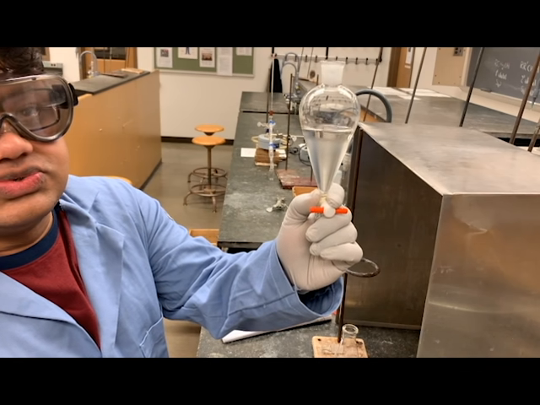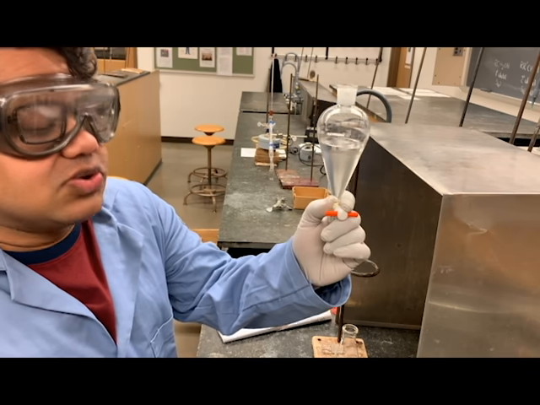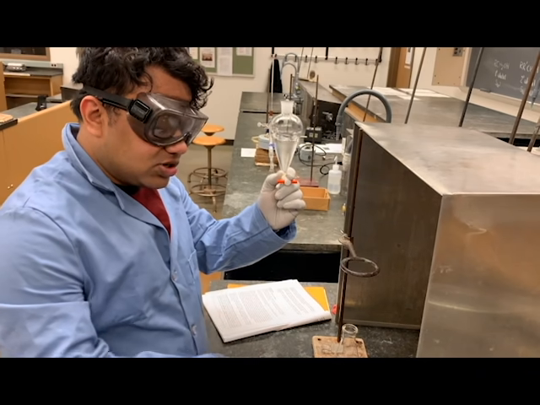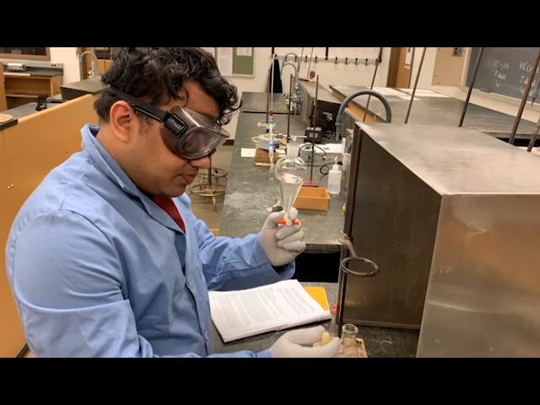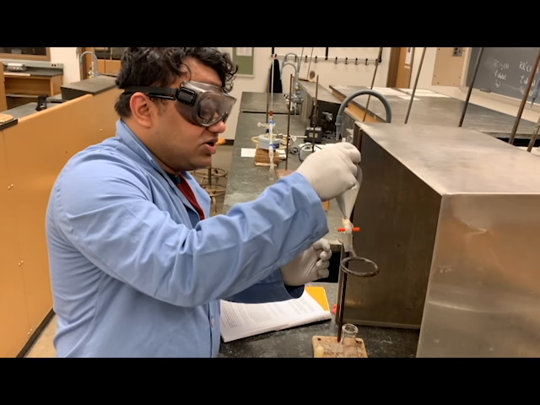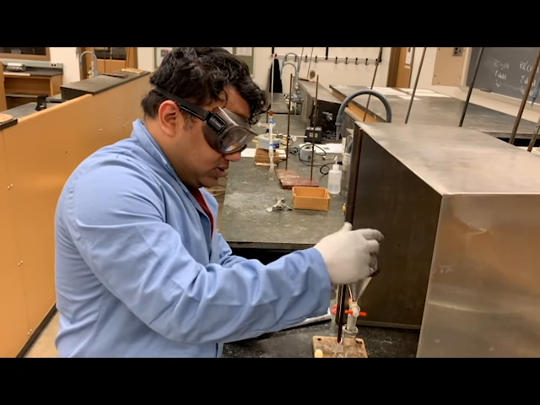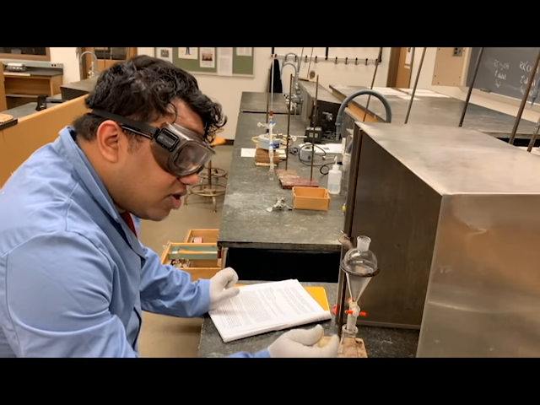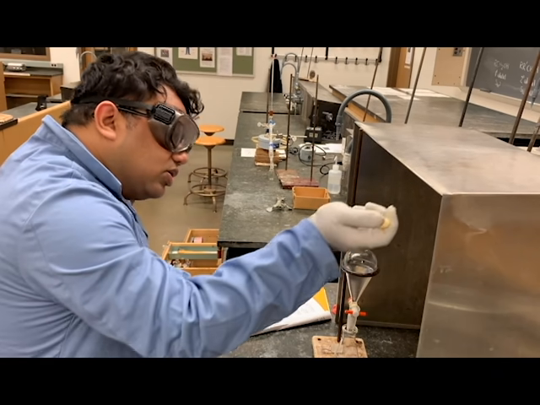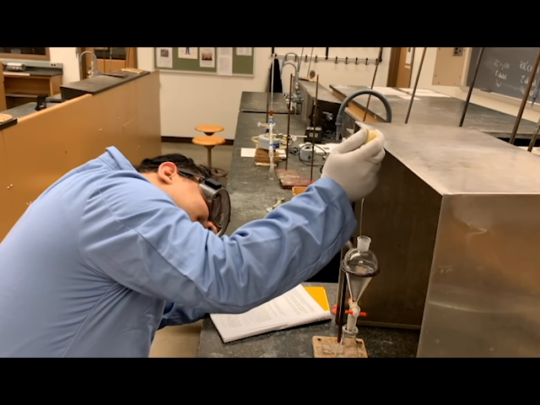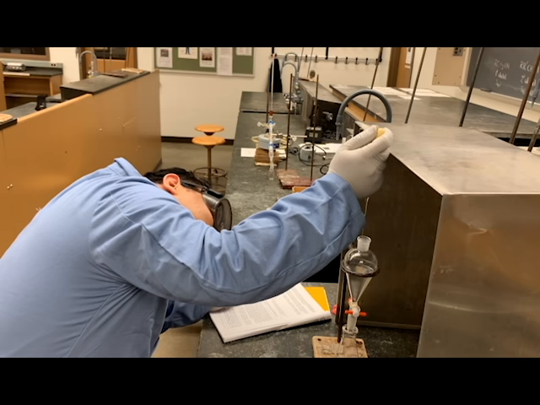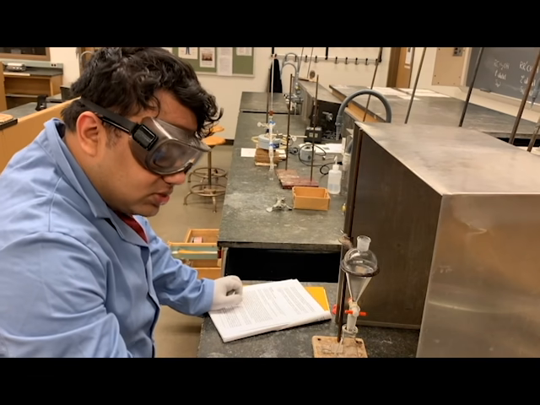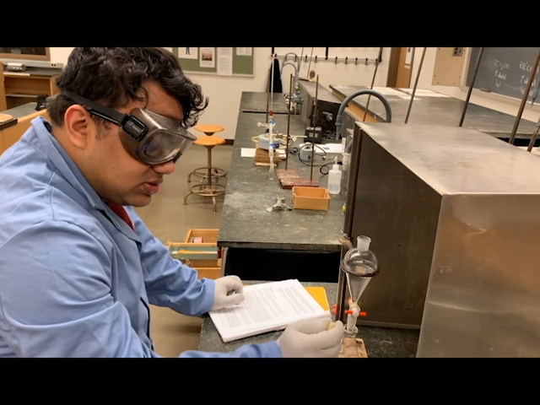What we're going to do now is test which layer is our aqueous layer and which layer is the organic. I have deionized water in an Erlenmeyer, and I'll collect the DI water with the help of a pipette. I'll put the separatory funnel back on the ring stand, let it settle down, and then add a drop of water to see which layer this drop goes into. The water goes into the bottom layer, so the bottom layer is the aqueous layer.